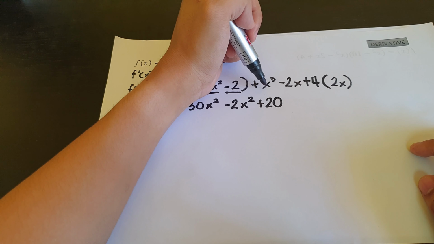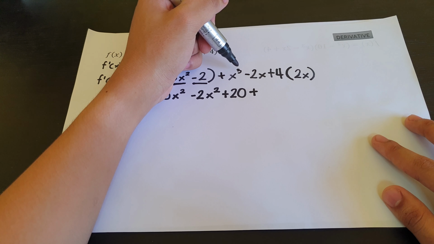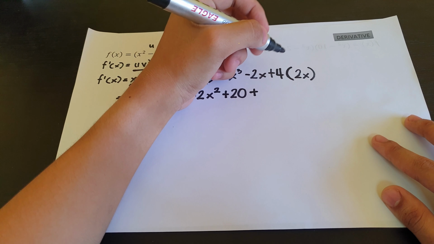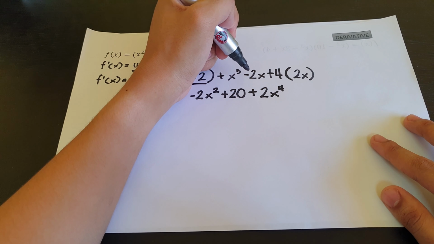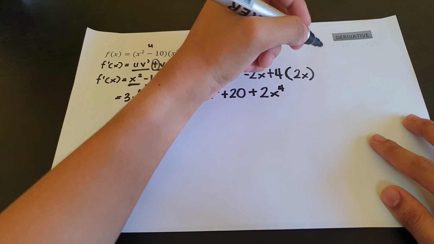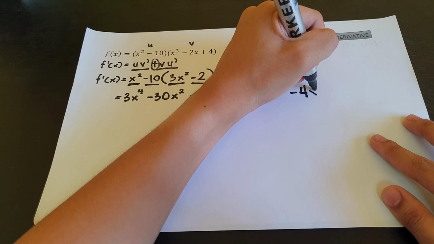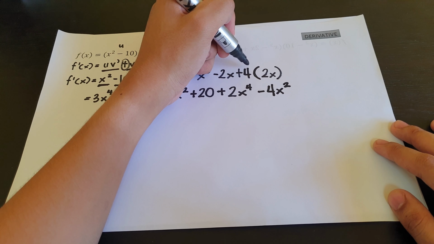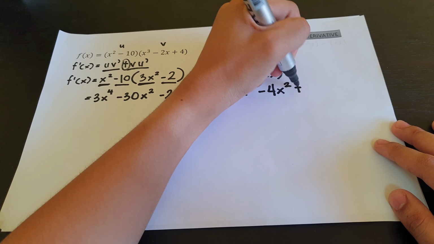Now, we will multiply this term. X cubed times 2x is equal to 2x to the power of 4. Negative 2x times 2x becomes negative 4x squared. 4 times 2x becomes 8x.